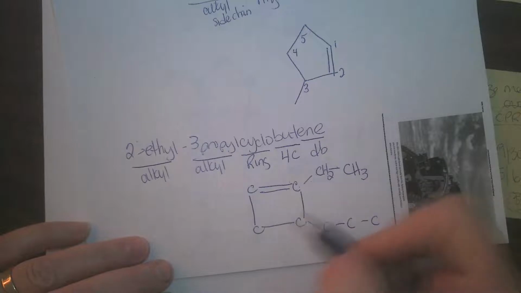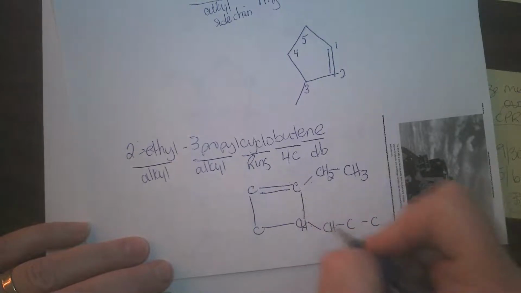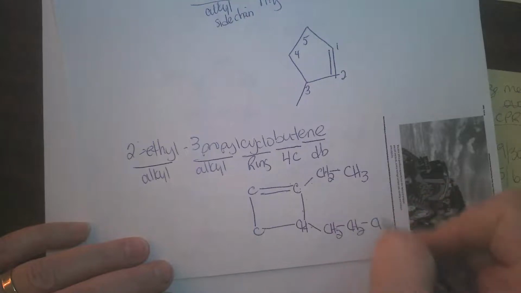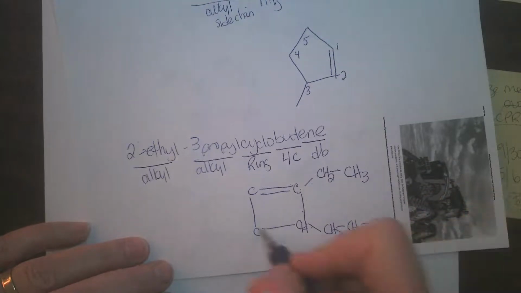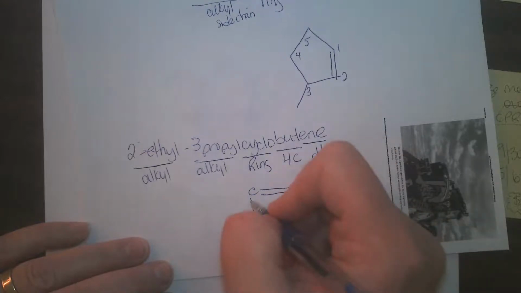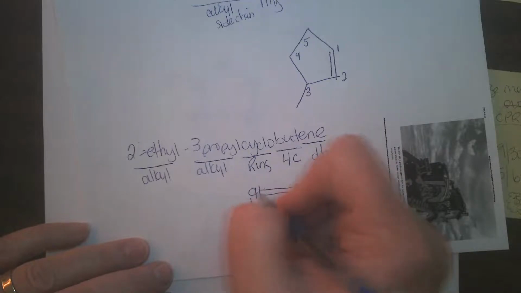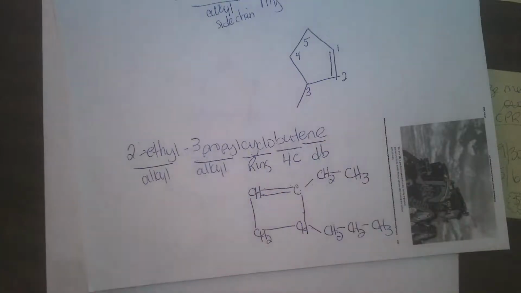This one here has 1, 2, 3 bonds, so it needs a hydrogen. This one here has 2 bonds, so it needs 2 hydrogens. And this one in the top left has 1, 2, 3, so it gets 1 hydrogen. Does yours look like that? Perfect. You rock.